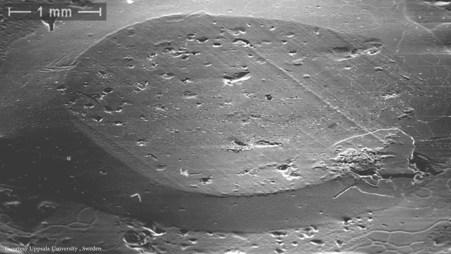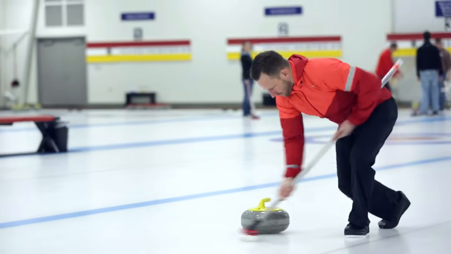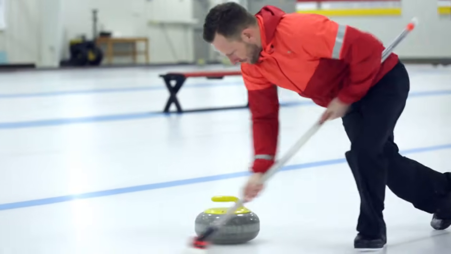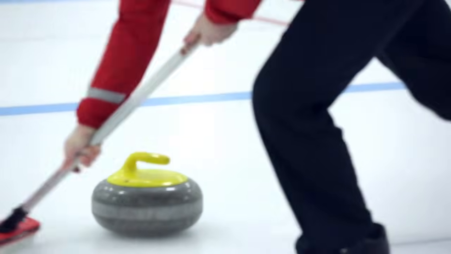This is a scanning electron microscope image of a pebble on the ice. You can see that it's been nipped on the top so it's fresh. This, however, is an image of a pebble after it's been swept. You can plainly see that there's grain boundaries from where it melted when it was swept with a broom. That thin layer of water acts as a lubrication barrier, reducing the friction and allowing the stone to travel farther and faster.